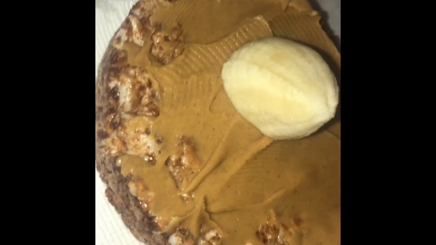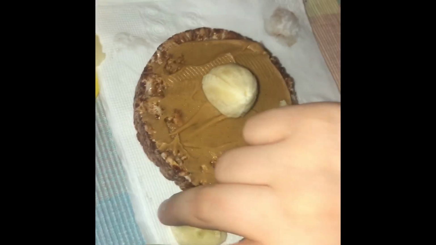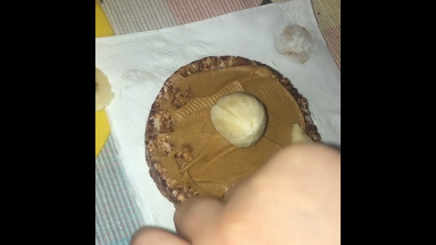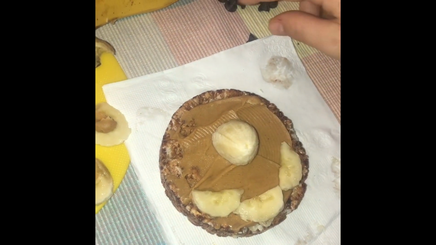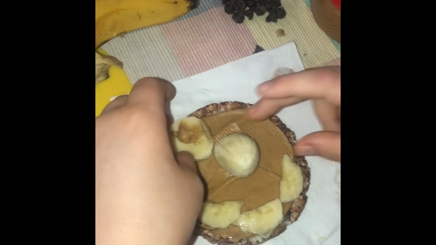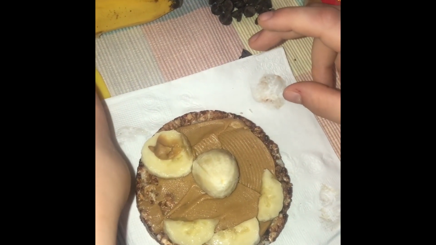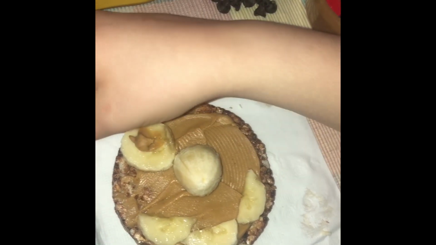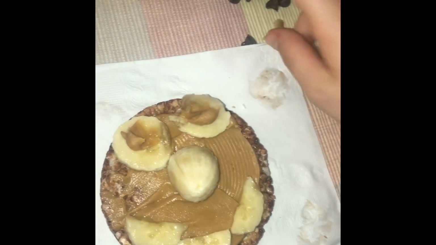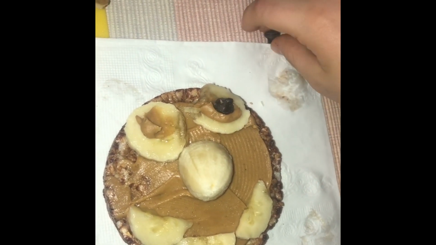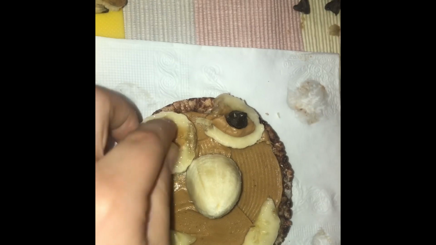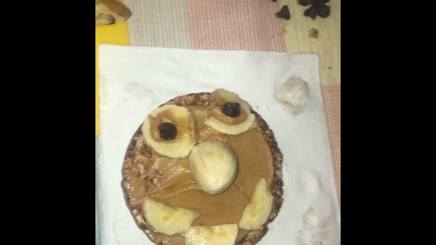I like that nose is 3D. Oh, you have half slices for the mouth. Yum. That looks delicious.